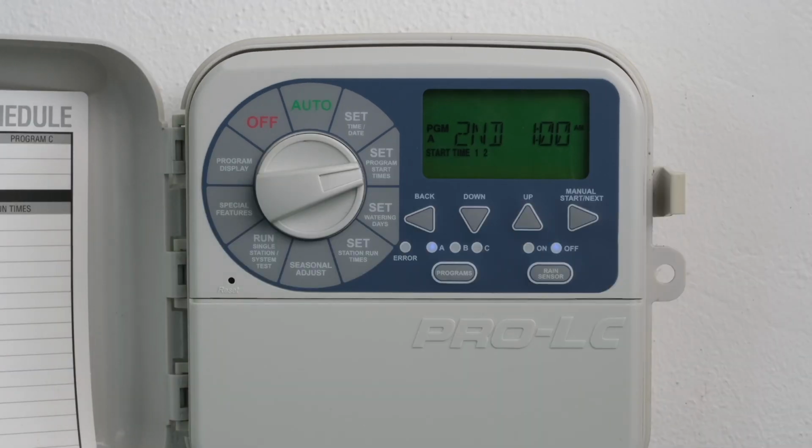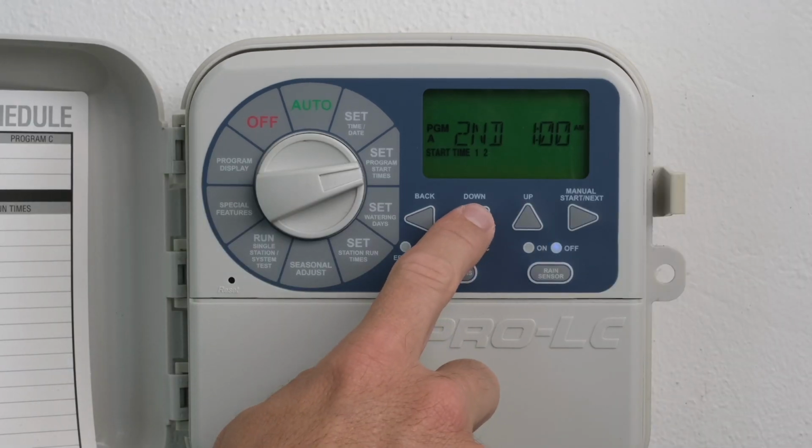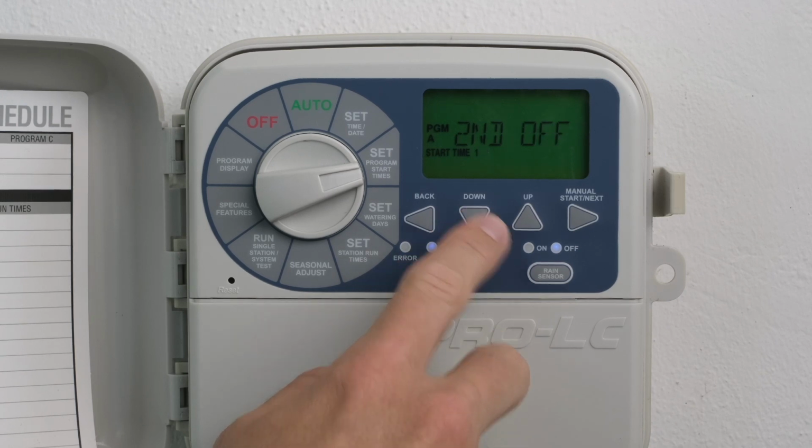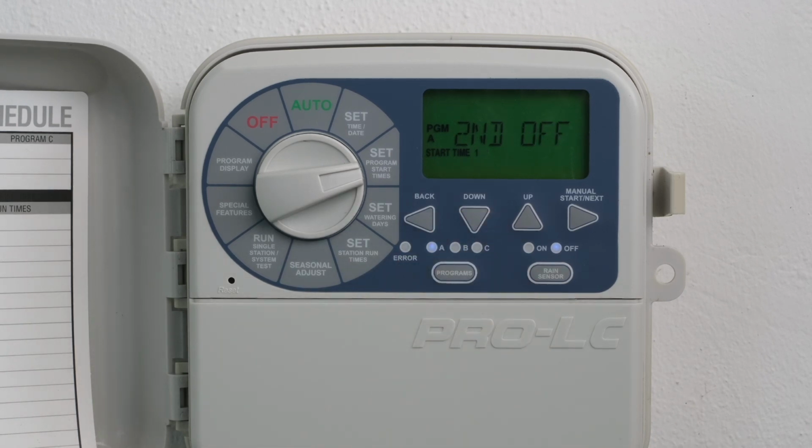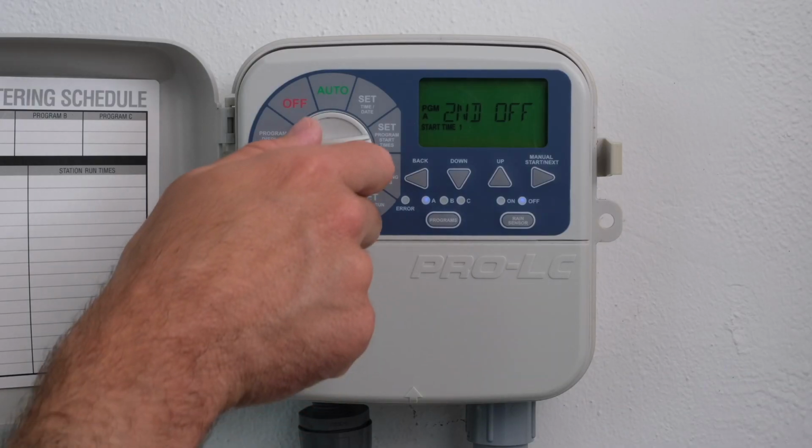To eliminate a start time, press the up or down buttons until Off appears in the display. The off setting is located between 11:45 p.m. and 12 a.m. Return the dial to auto.